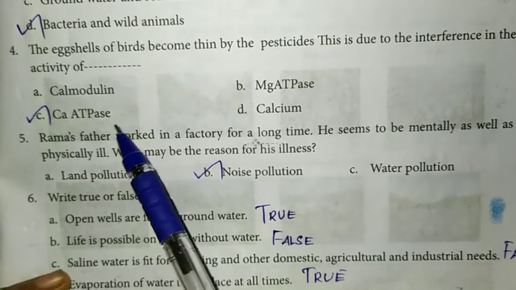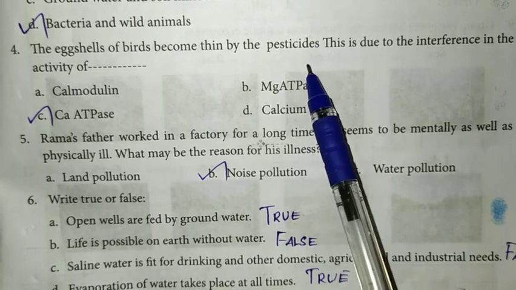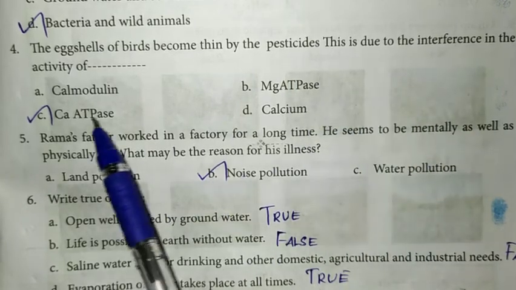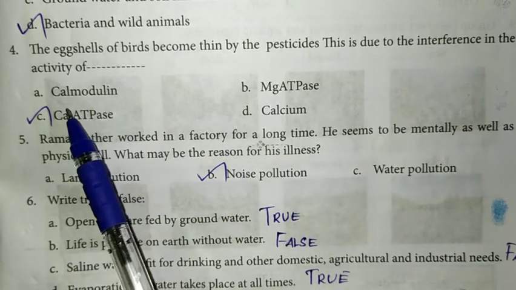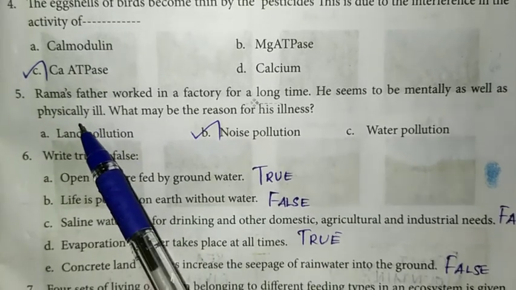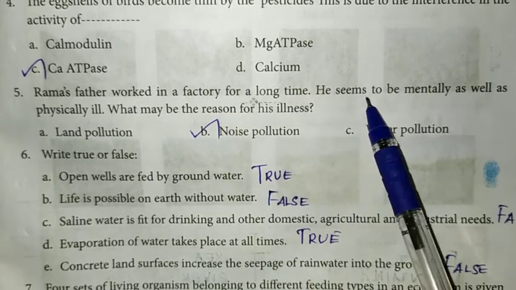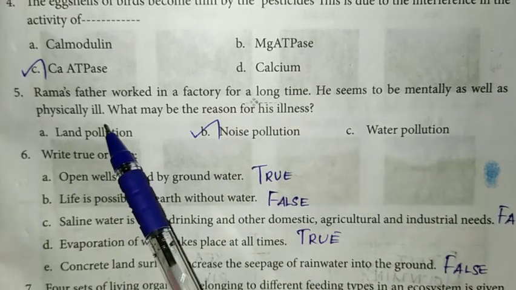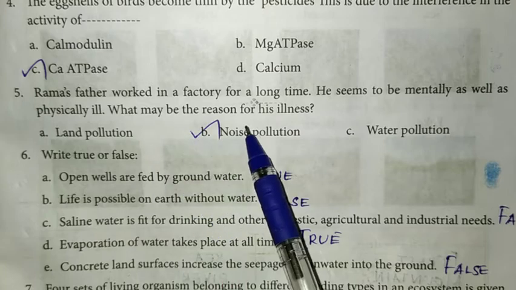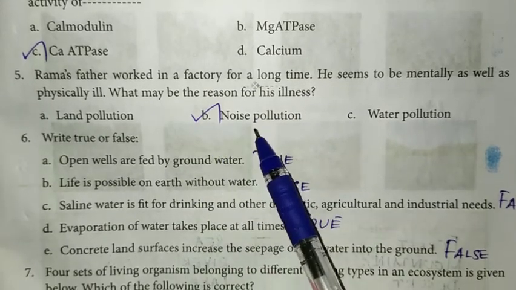Fourth question, the egg cells of birds become thin by the pesticides. This is due to the interference in the activity of. Answer is option C, CA ATPase. Fifth question, Rama's father worked in a factory for a long time. He seems to be mentally as well as physically ill. What may be the reason for his illness? Answer is option B, noise pollution.